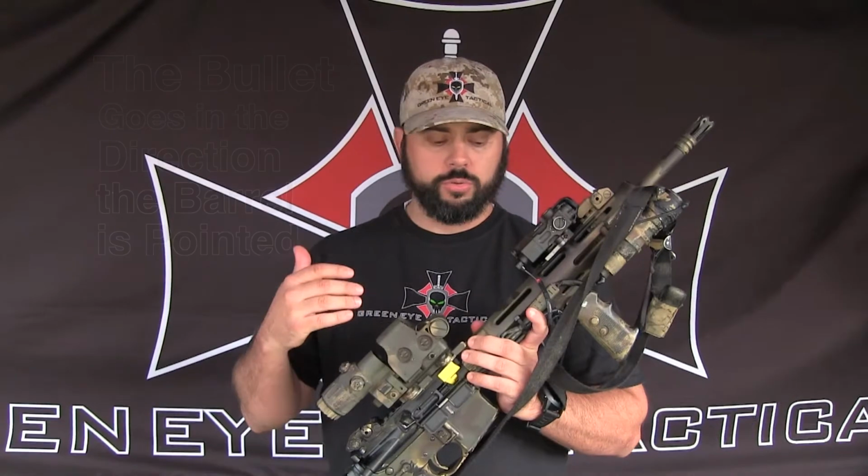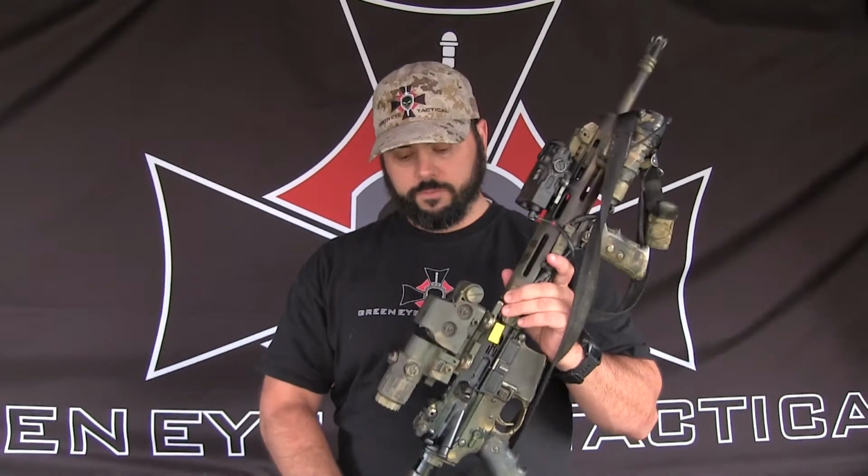Now, in order to know where this weapon's pointed and effectively place a shot where we want to go, we need a method to reference where it's pointed at. And that's the purpose of the sights. So we've got 2 different sight systems that we're going to talk about. Mechanical and red dot. Now, red dot and mechanical sights accomplish the same purpose, but they go about it in different ways. Let's talk about mechanical first.